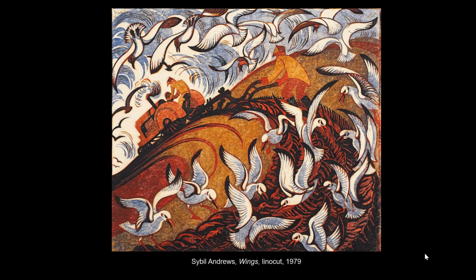So in this lino cut by Sybil Andrews, we can see the way in which there's a kind of naturally linked line, an arc of the birds that gets us to start in the upper left, move across, down, and back, and then we'll connect up with other forms. So we've got multiple paths by which we can engage with the majority of the picture plane.